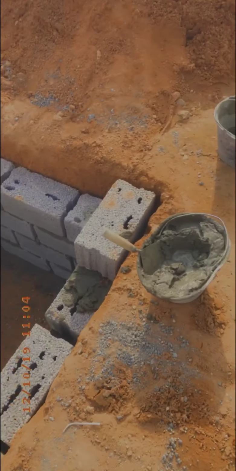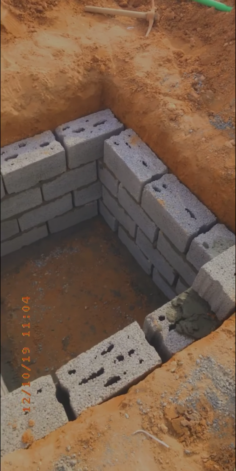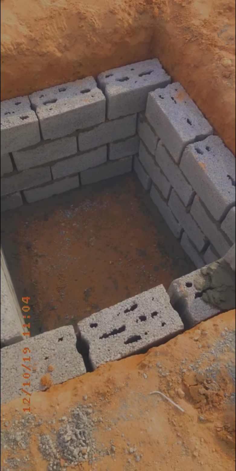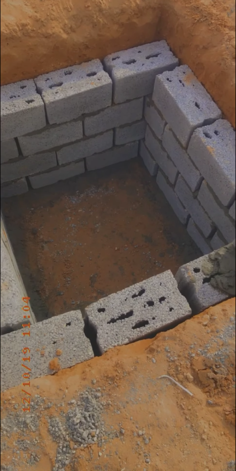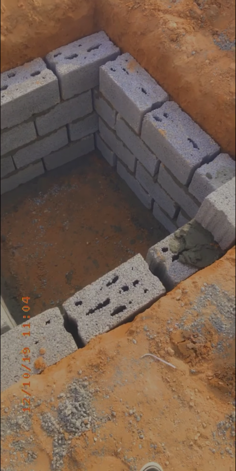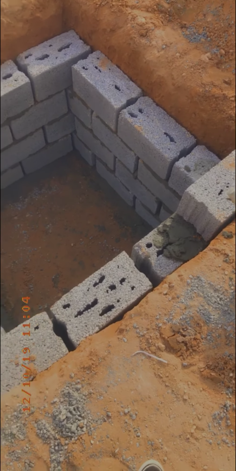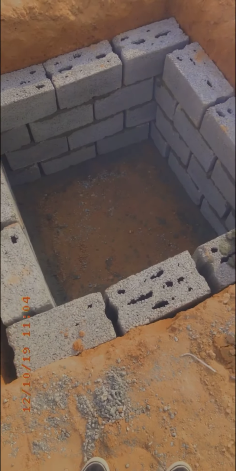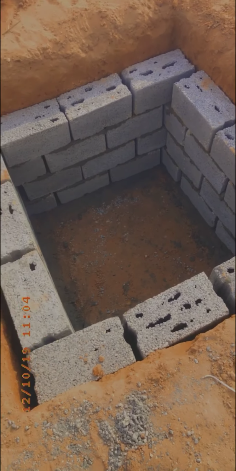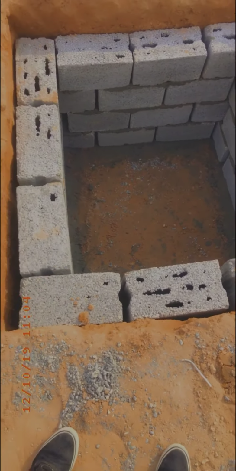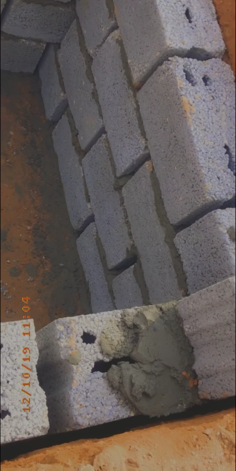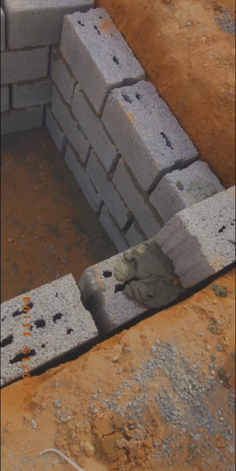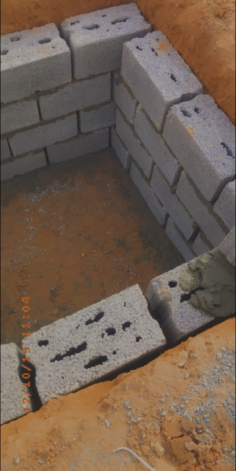Okay, so as I was saying, I don't know if I mentioned the depth of the septic tank. It's going to be 3 feet or 1 meter. So basically, you set up the blocks, the cementing blocks, on the sides for like 90%, 95% of the depth. And then you apply the cement in between the blocks like we see here, so that they can hold still very well.